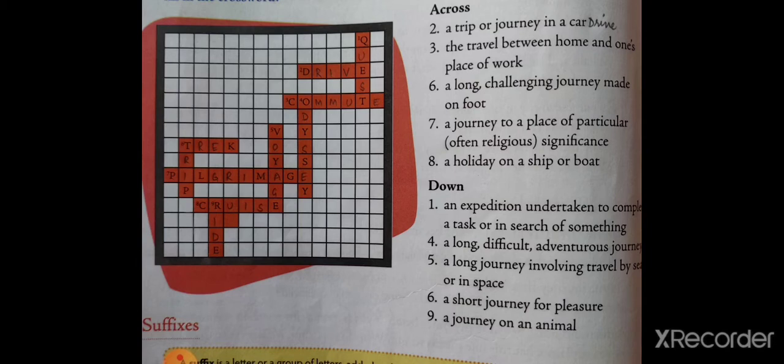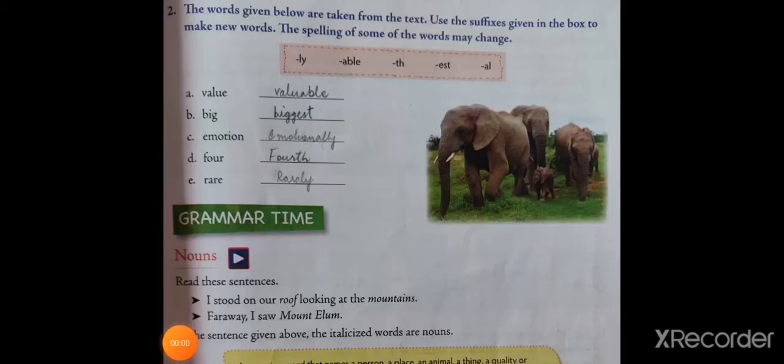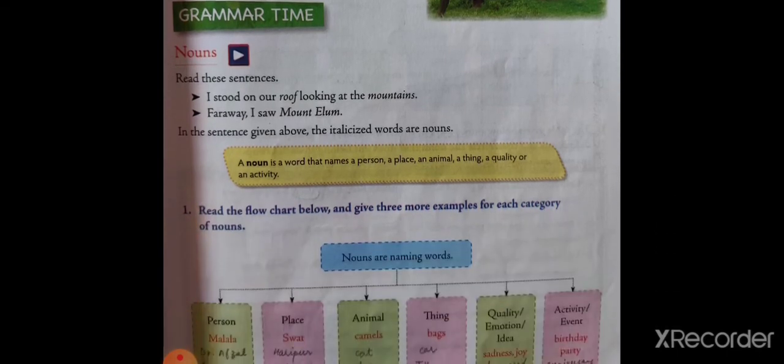Coming on to the next page. The words given below are taken from the text. Use the suffix given in the box to make new words. Spelling of some of the words may change, so we have to add them at the end of the word to make a new word. So first is valuable, big becomes biggest, emotion becomes emotionally, 4 becomes fourth, and rare becomes rarely. Then coming on to the next one.